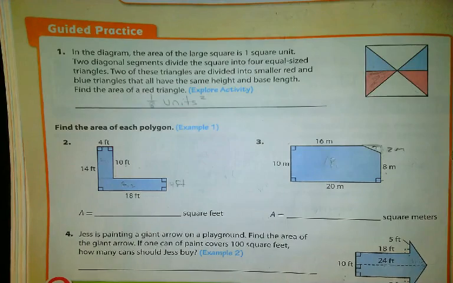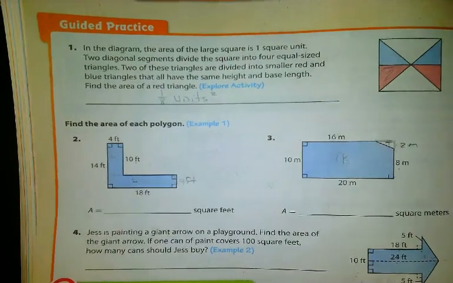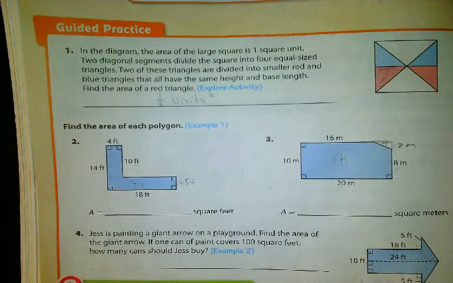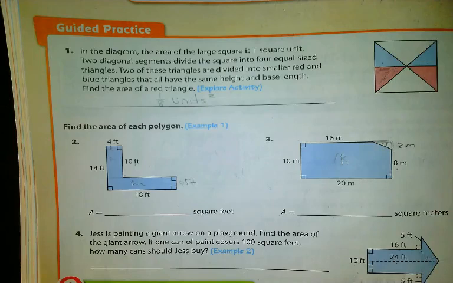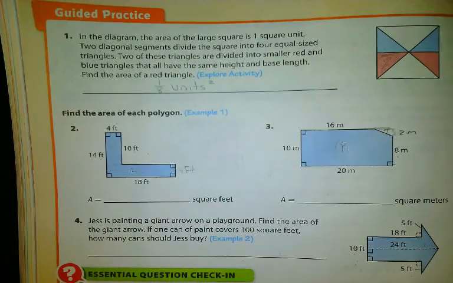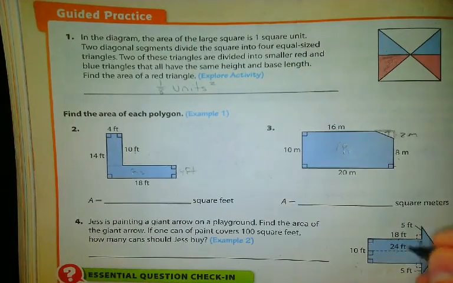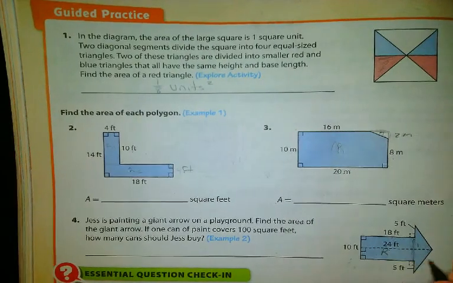And let's see, I am going to work through number 4 here, and then we'll finish up with this video. So number 4, it says, Jess is painting a giant arrow on a playground. Find the area of the giant arrow. If one can of paint covers 100 square feet, how many cans should Jess buy? Alright, so we want to find the area of this. How can we break this apart? I easily see that we have a triangle and a rectangle. So I'm going to have this as R and this is T.